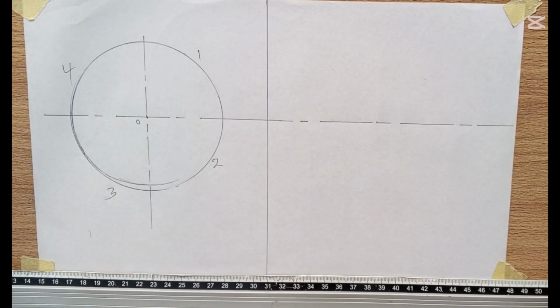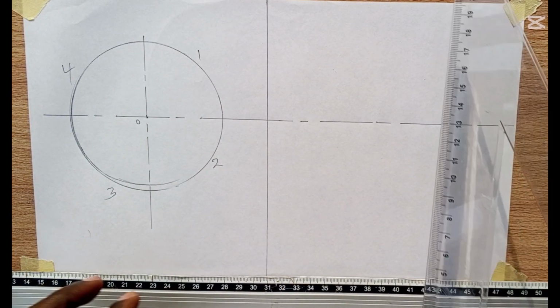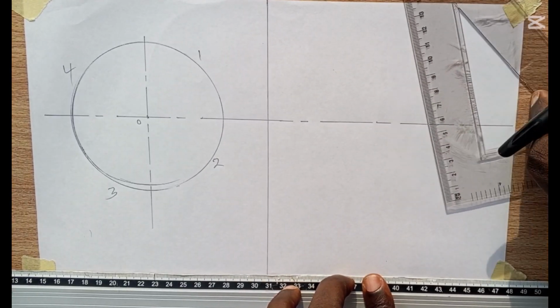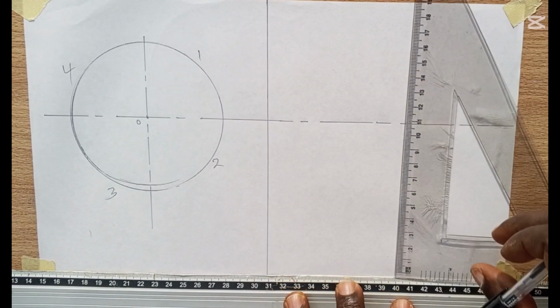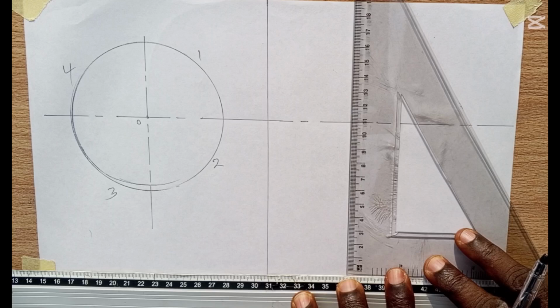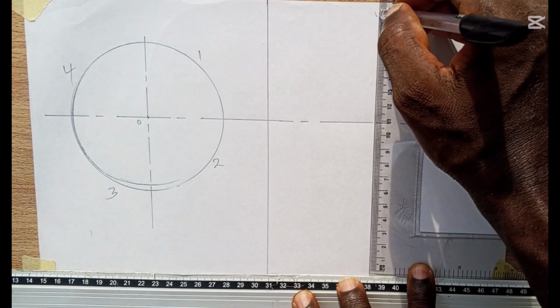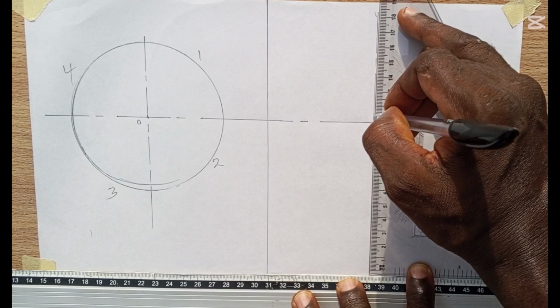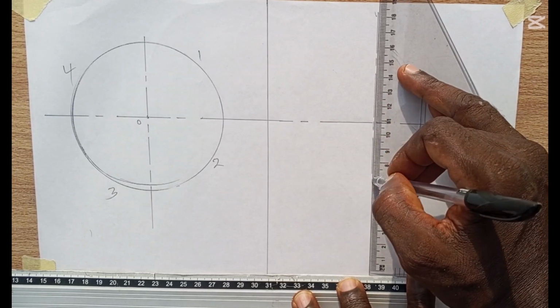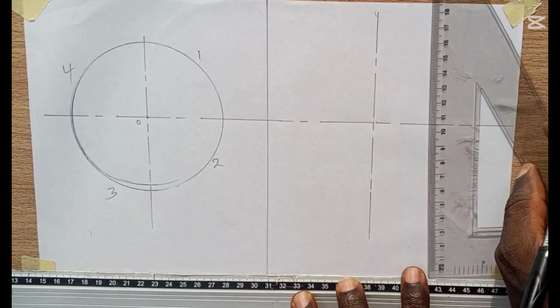And then I take the vertical one using my set square. I'm using my set square now. That's the 30-60 set square sitting here. So I go like this: long, short, long, short, long, short, long.